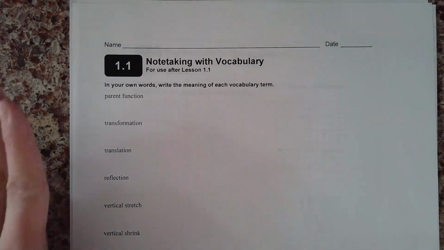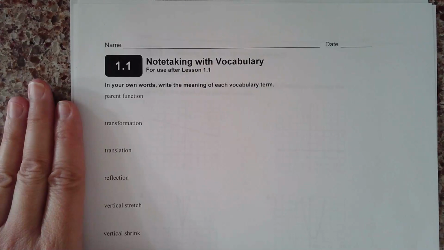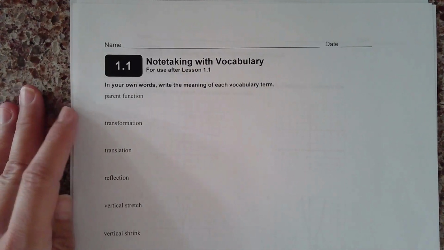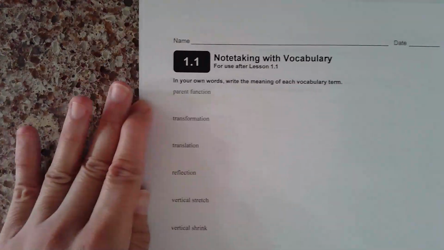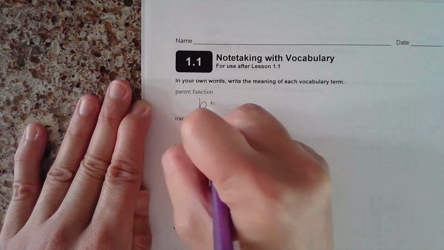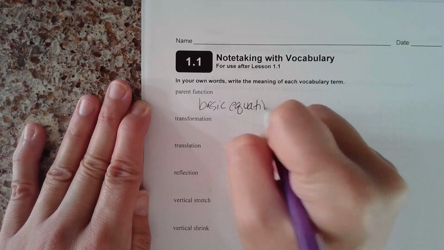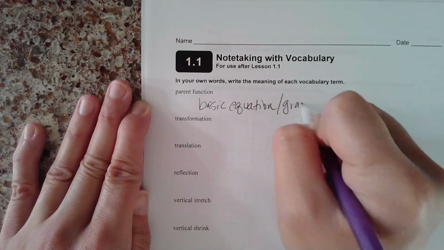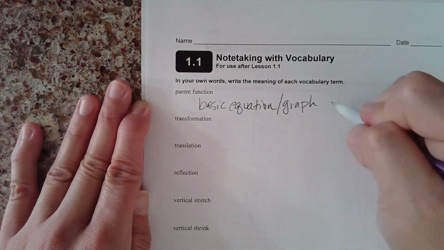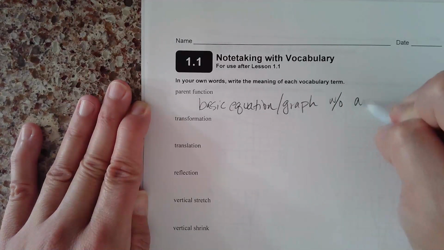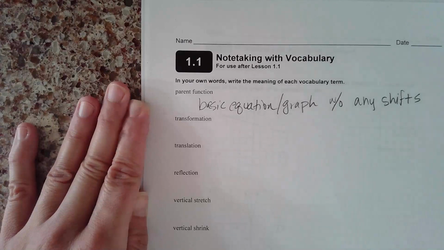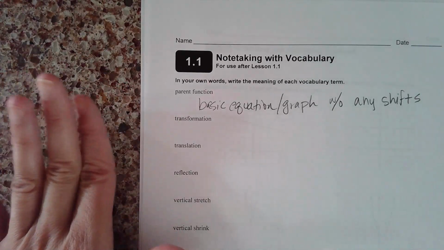All right, so first we're going to start with some of the vocab. The first one is a parent function. What I need you to know about a parent function is that mostly it's just your basic function, or your basic equation or graph, if you want to think of it like that. The key thing here is that it doesn't have any shifts. What I mean by that is it's not moved up or down. It's just your most basic version of your function.